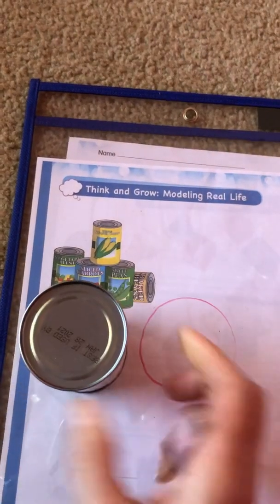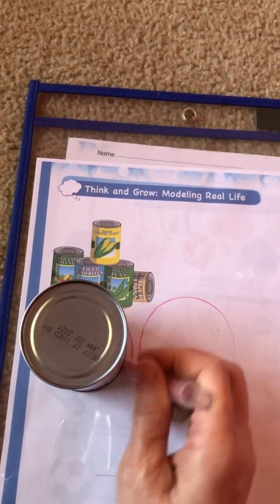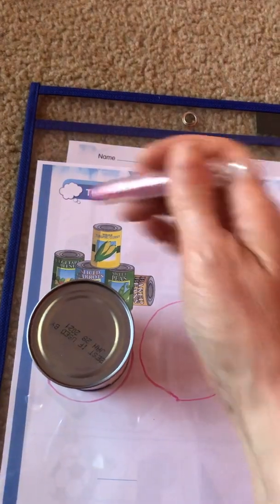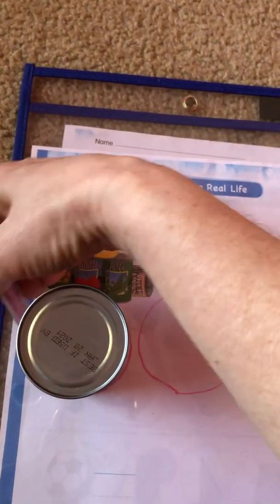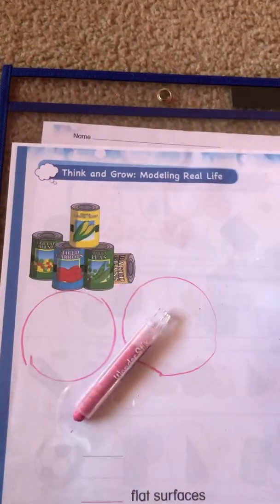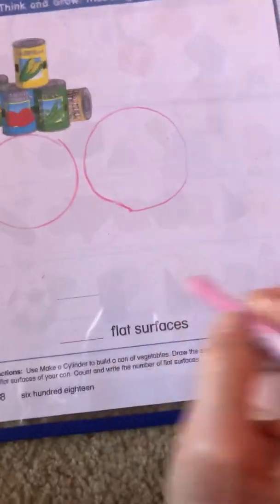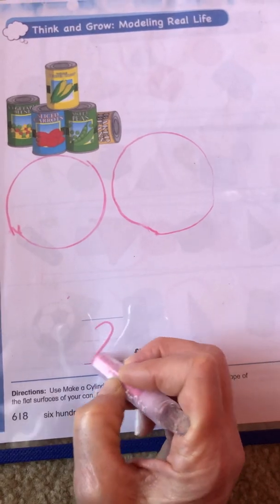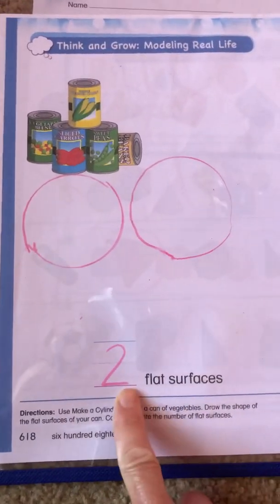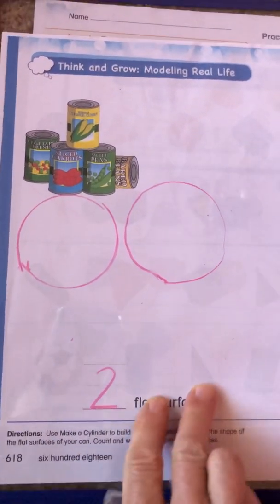So you're tracing the flat sides. Here's the next flat side. So a cylinder has, not too bad, a cylinder has how many flat surfaces? 2. Good job.